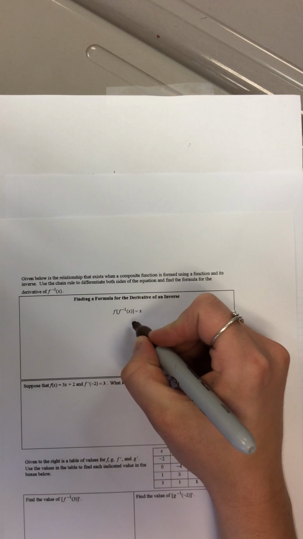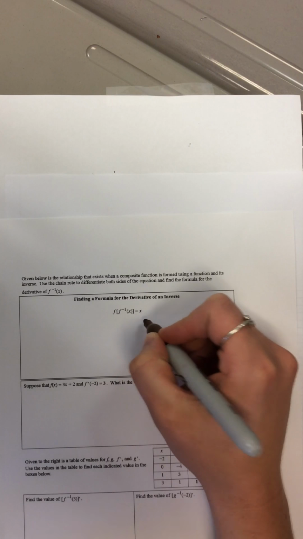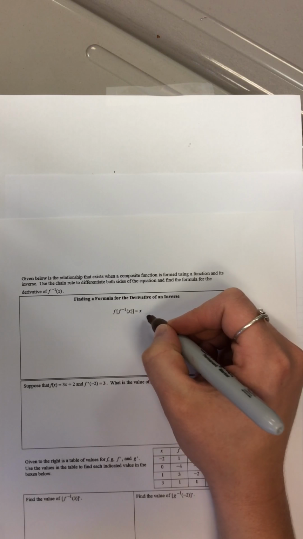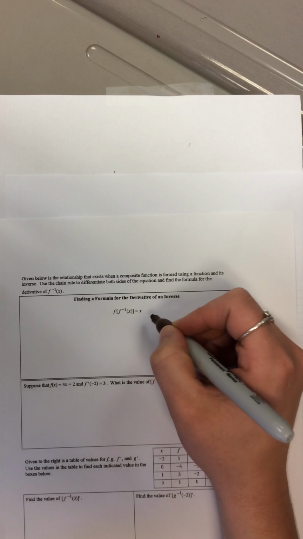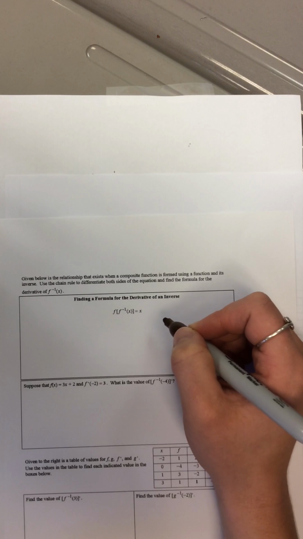And so what is said at the top of the page on this one, and I will find that page so you can see what I'm talking about, is this: f inverse of f of x is x. And while this seems like a common thing where you're like, yeah, of course that is, I'm going to remind you of why that's true.